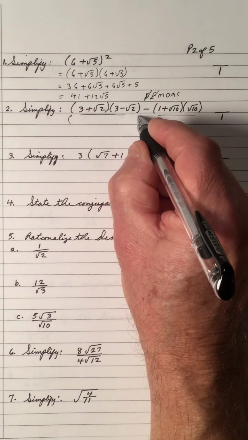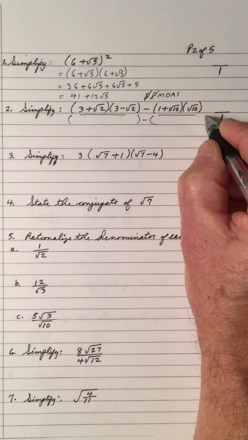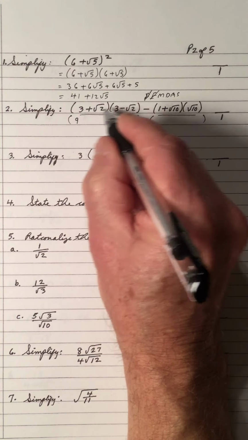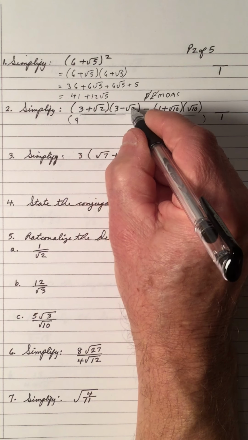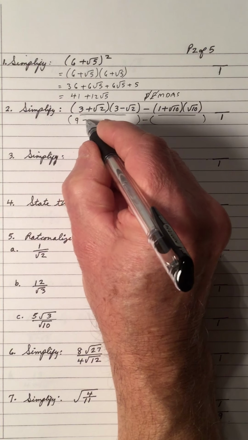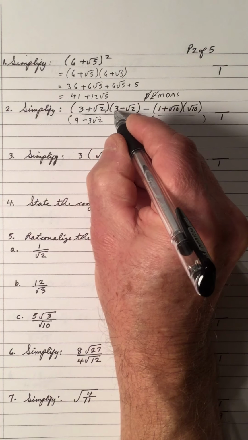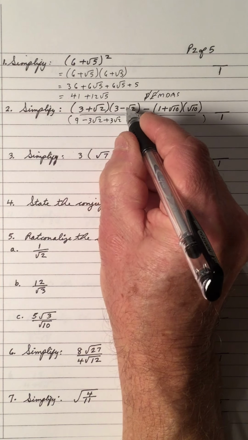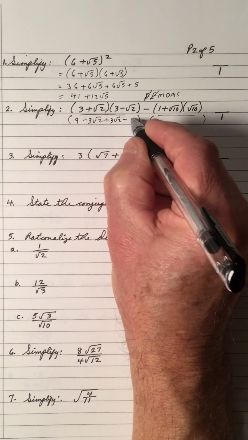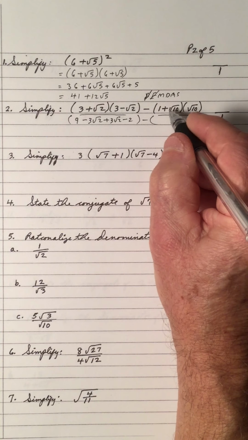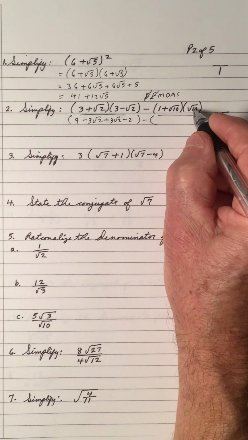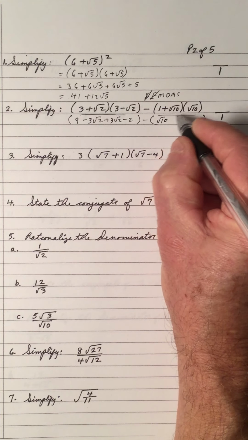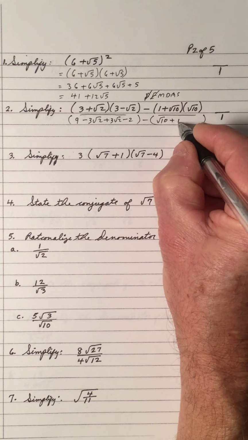So let's do the big bracket like this, and we go 3 times 3 is 9. We're using FOIL, and 3 times negative root 2 is negative 3 root 2. 3 times root 2 is a plus 3 root 2. And root 2 times root 2 is a negative 2. Let's multiply this one. We got root 10 times 1, which is root 10. And root 10 times root 10 is 10.